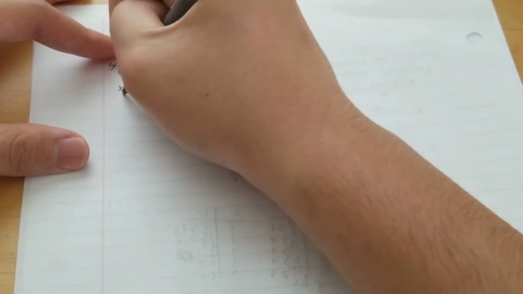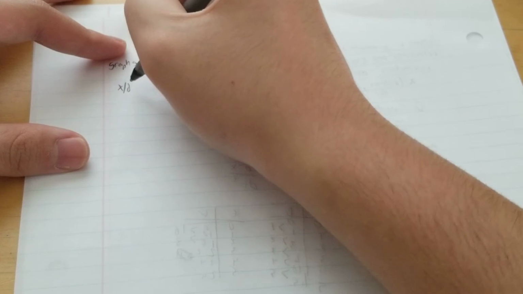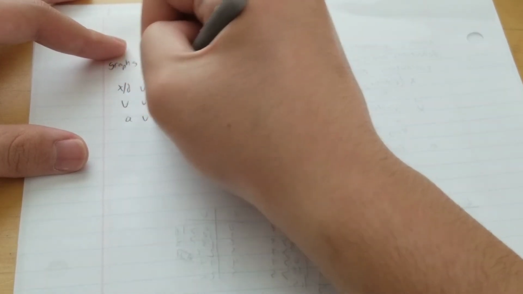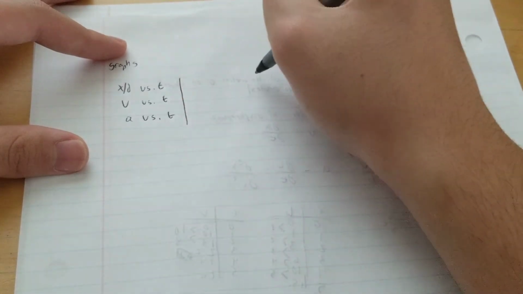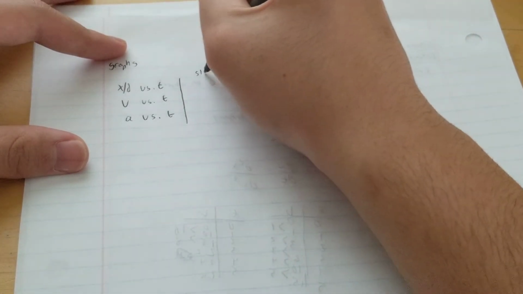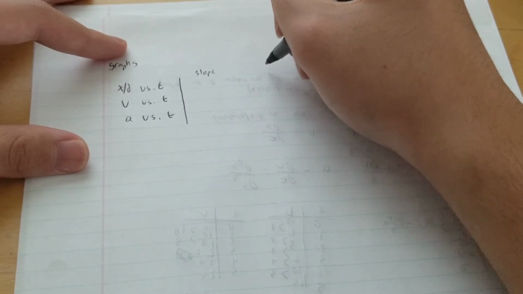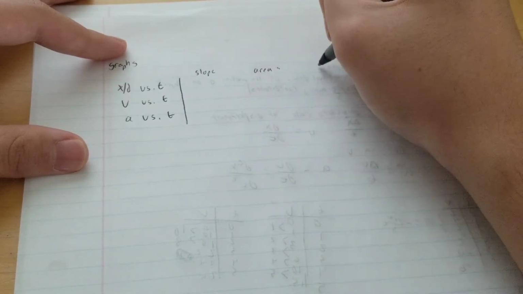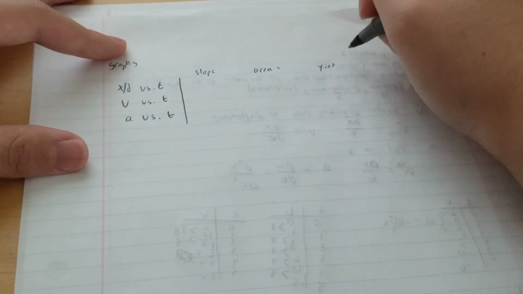So let's say you have x, or distance, versus time, right? I'll write out the different cases, velocity versus time, because remember you can have different types of graphs, right? And acceleration versus time, right? So it turns out that you can use the graphs to find different measurements.